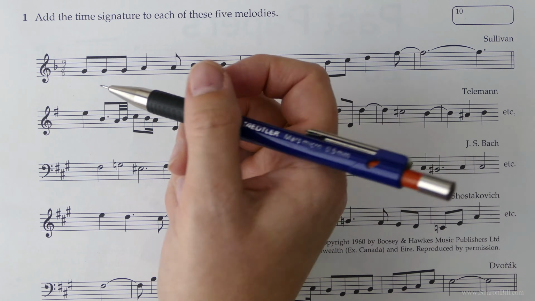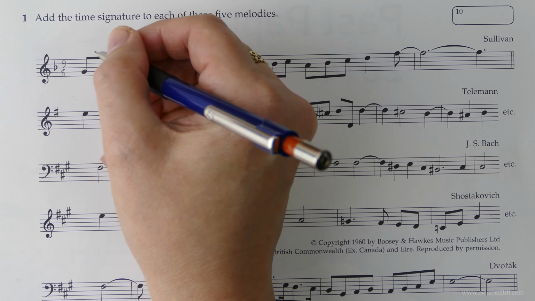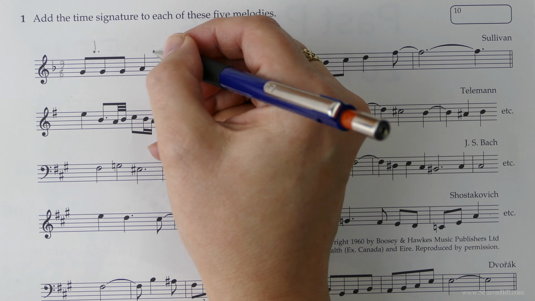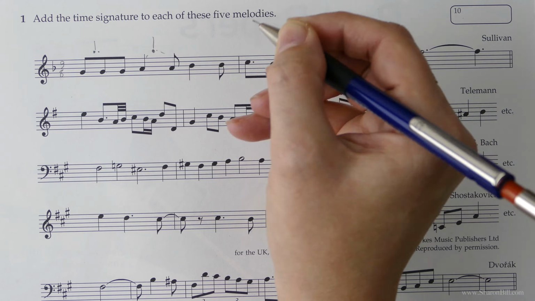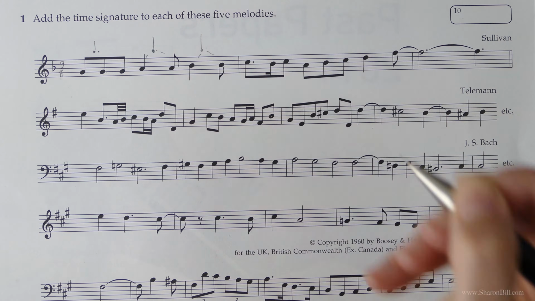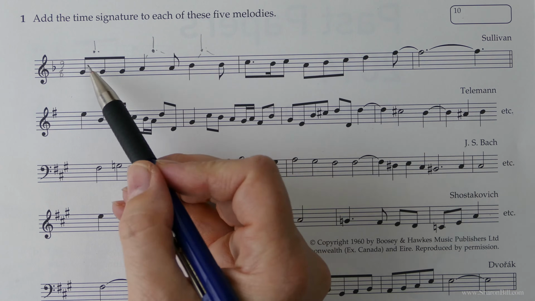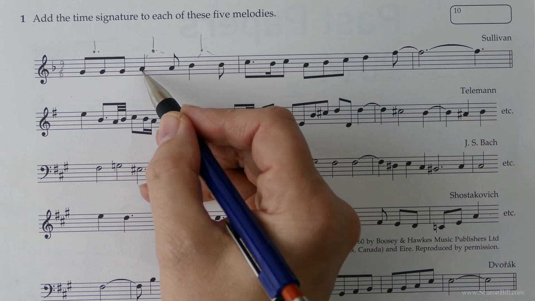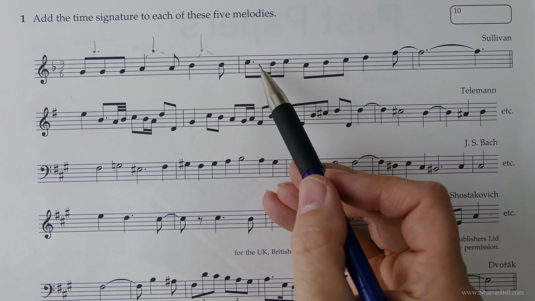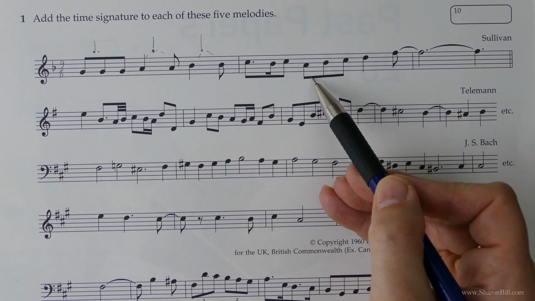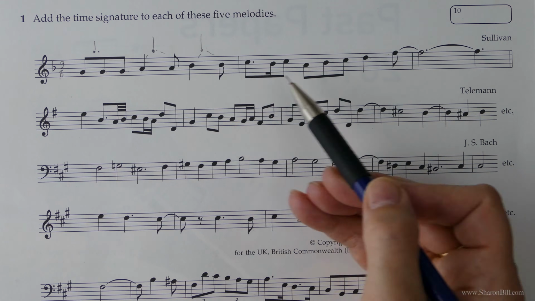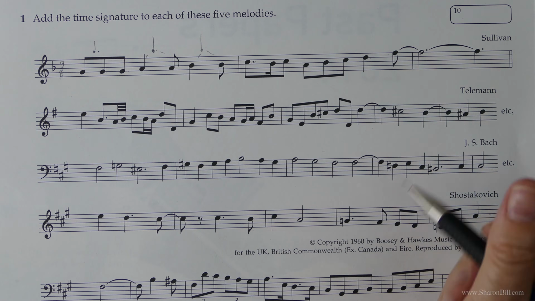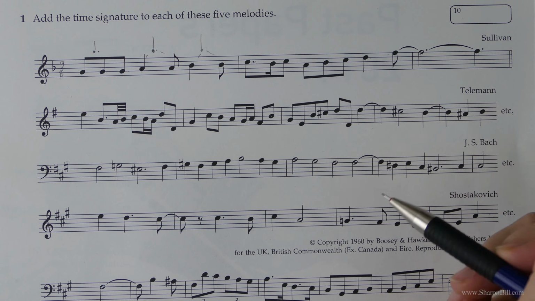There we go. So then, we also know that 9/8 is compound time and it's compound triple. We've got one group of 3 there, one group of 3 there, one group of 3 there. So you can see the groups of 3. So 1, 2, 3, 1, 2, 3, or alternatively we just count 1, 2, 3, 4, 5, 6, 7, 8, 9. I'm counting in quaver beats, so quaver beats, eighth notes. So there we go. And that carries on, and we can double check each bar.